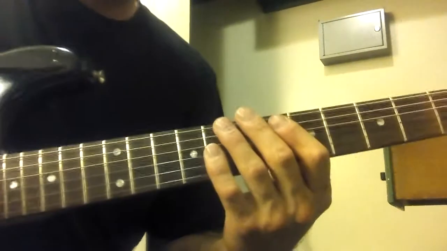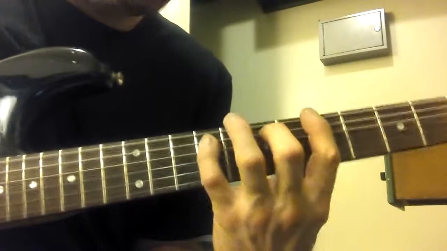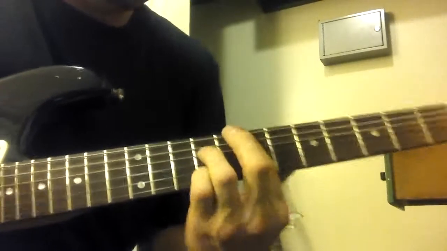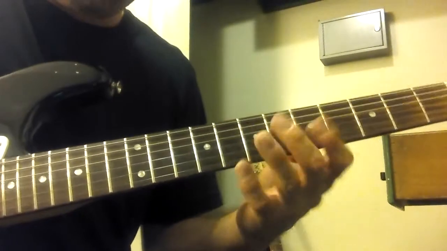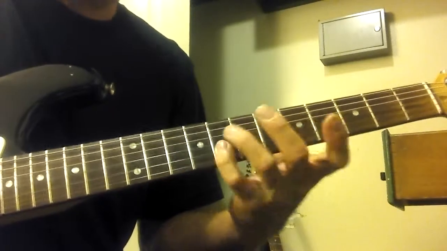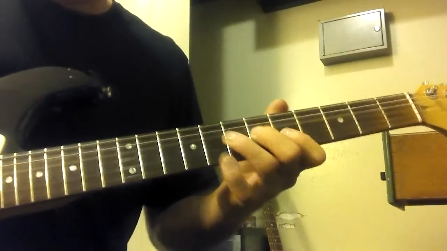Instead of doing, if you're going, that was 1, 4, and 5. You don't want to go every time you sit down and take a solo and just run the scale, or do this. You want to learn licks that go.